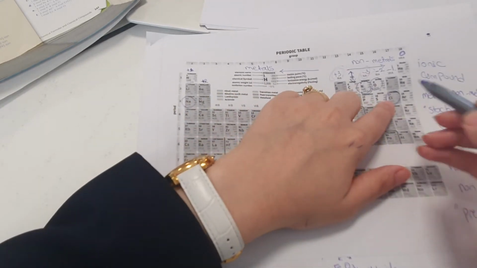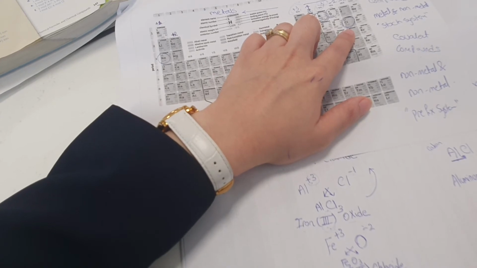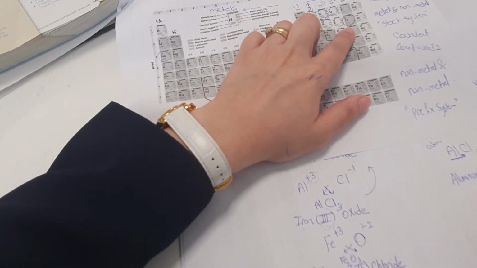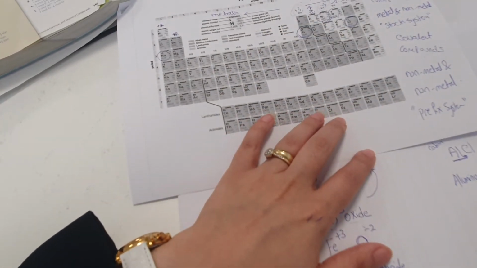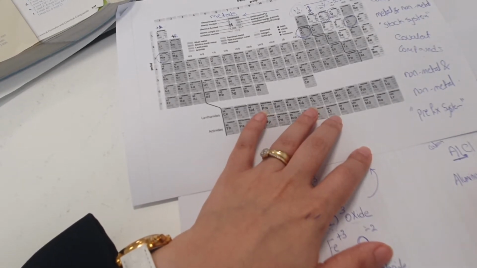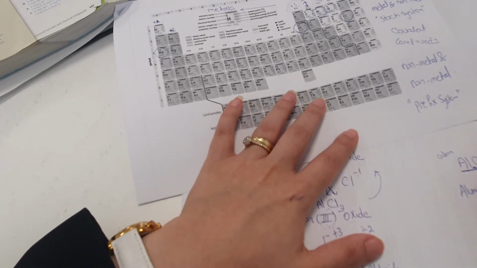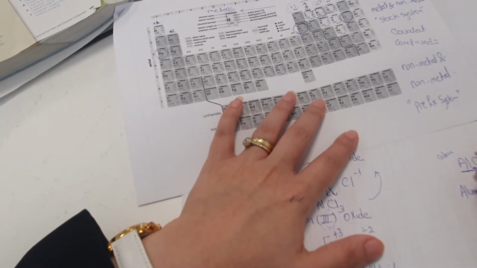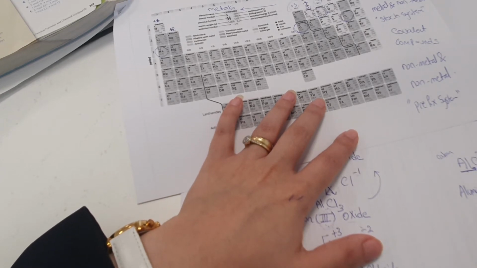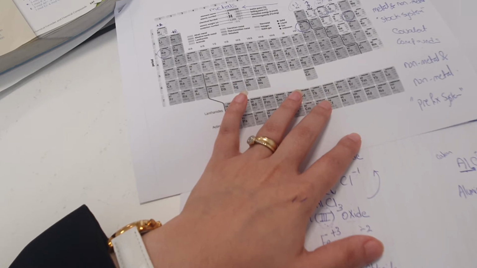Here, Cl. In the periodic table, it is chlorine. I will not write chlorine, I will add ide, chloride. As the anion that has the negative charge, the non-metal, you replace the ine with ide. So it will be aluminum chloride.